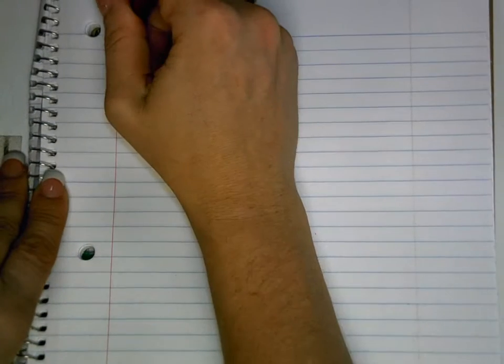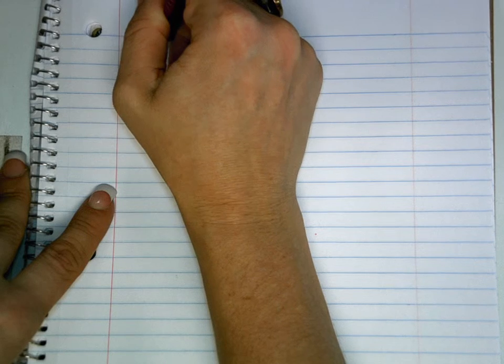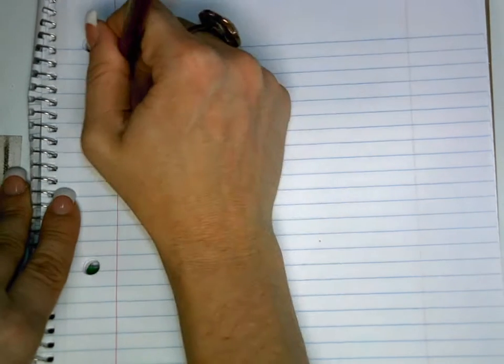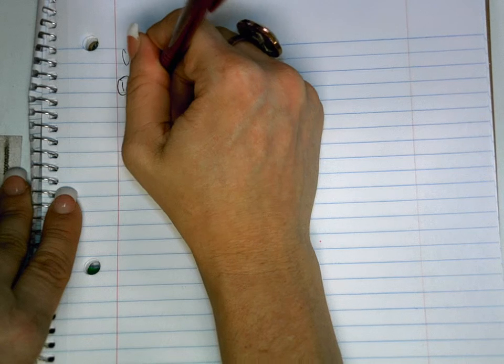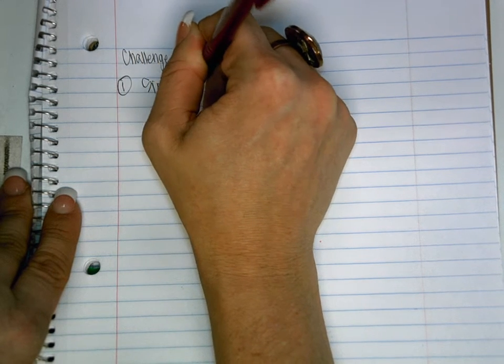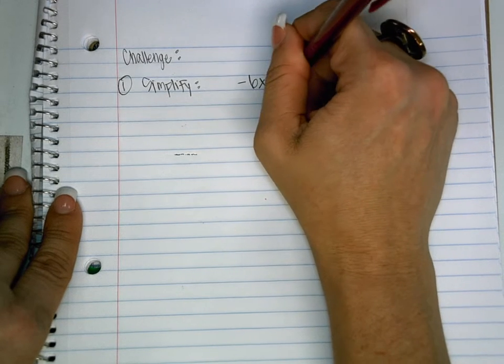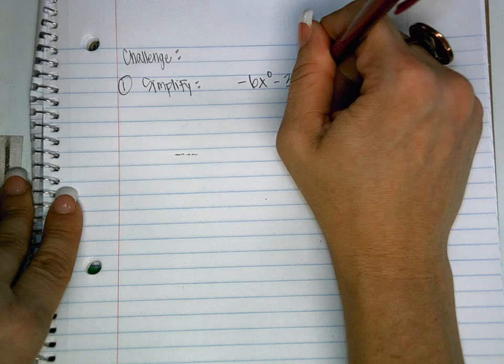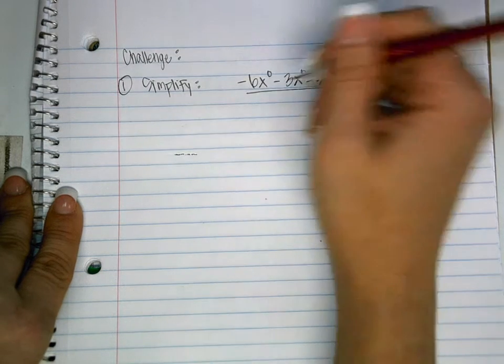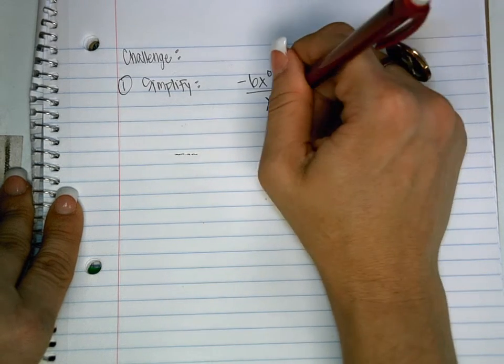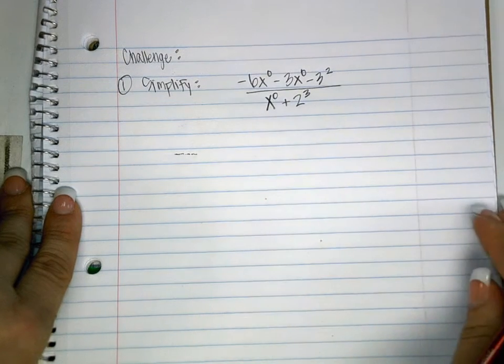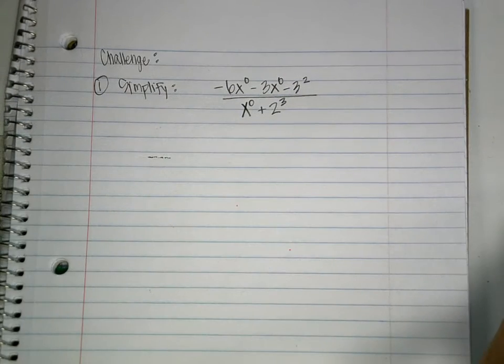Some of the challenge problems will be more like that last page of your honors test. Okay, so something like this, a challenge problem. I would like you to again simplify: negative 6x to the 0 minus 3x to the 0 minus 3 squared, over x to the 0 plus 2 cubed. So negative 6x to the 0 power minus 3x to the 0 minus 3 squared divided by x to the 0 plus 2 cubed, 2 to the 3rd.